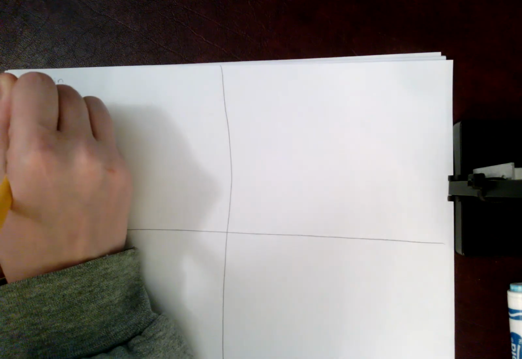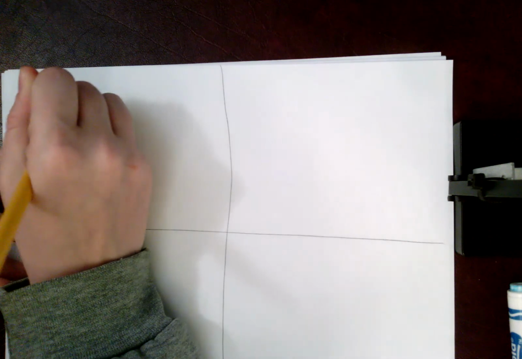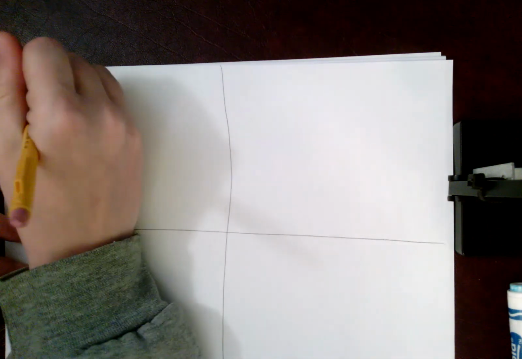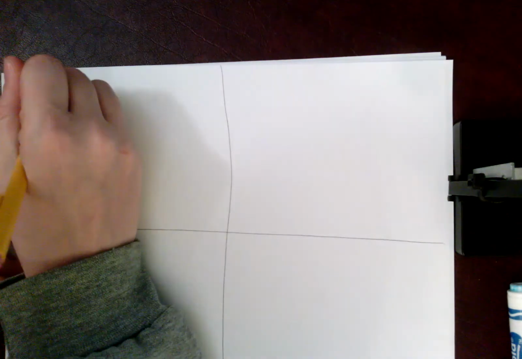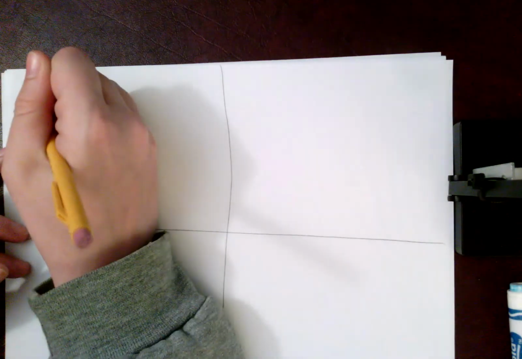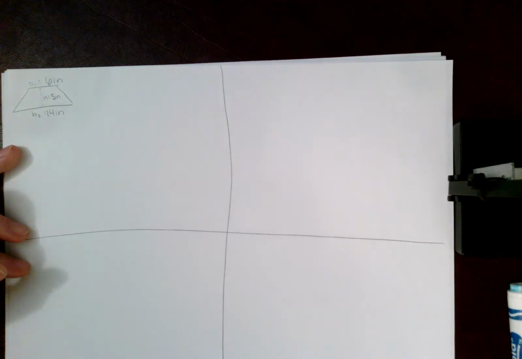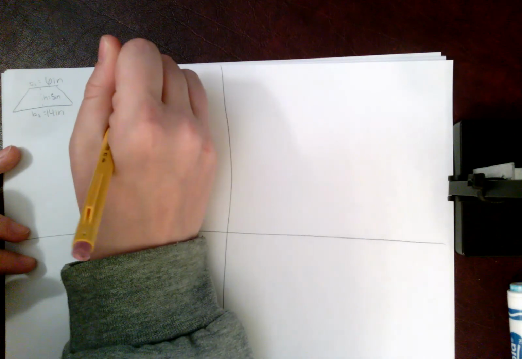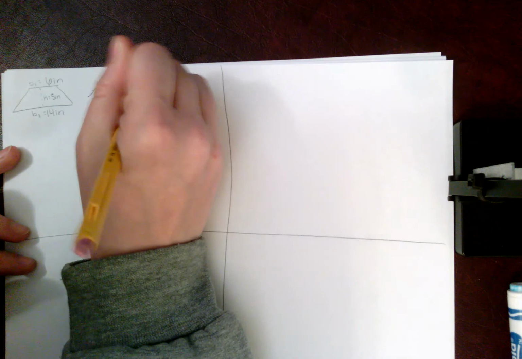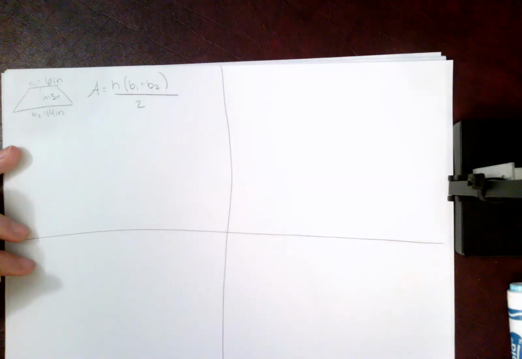The longer base, or base 2, is 14 inches. And the height is 5 inches. So you have this information. The first thing you do is write down your formula. Area equals height times base 1 plus base 2, all of that divided by 2.